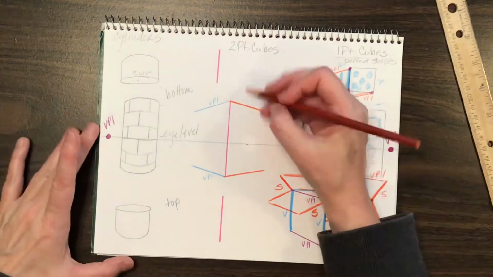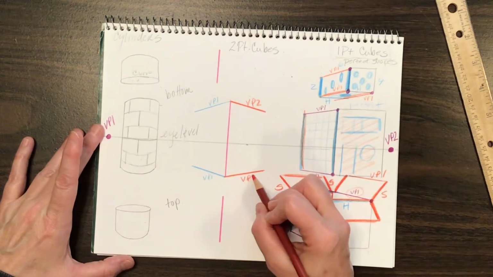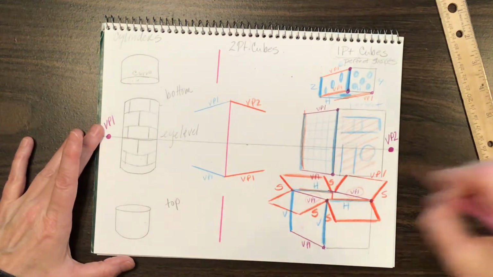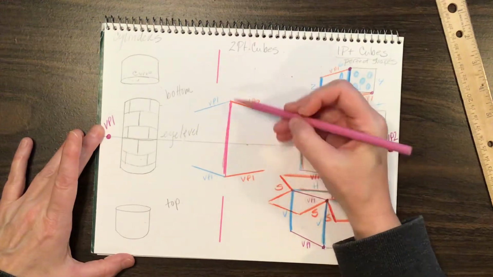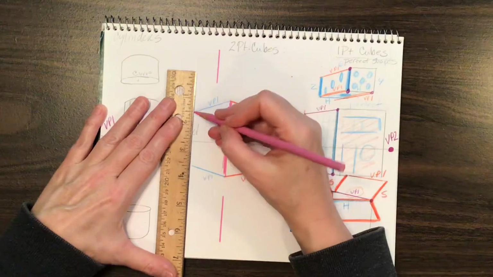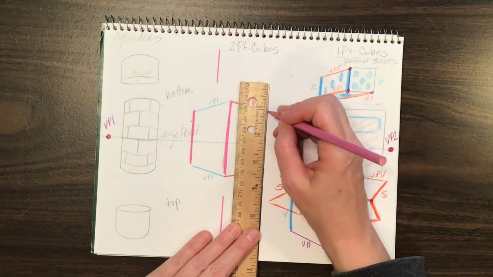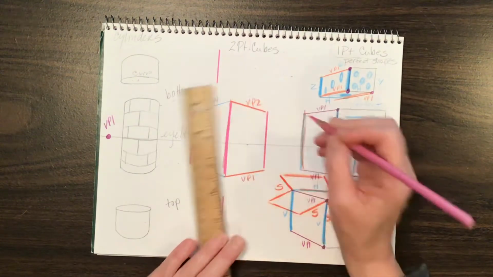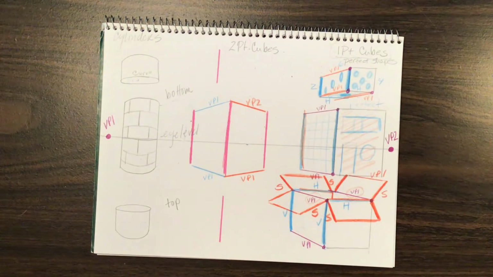Okay, so now this one went to vanishing point number 2. Now the middle right here is a straight vertical. So after that, I will draw a straight vertical. And then the right side, I will draw a straight vertical. So now I have our perfect cube with 2-point perspective.